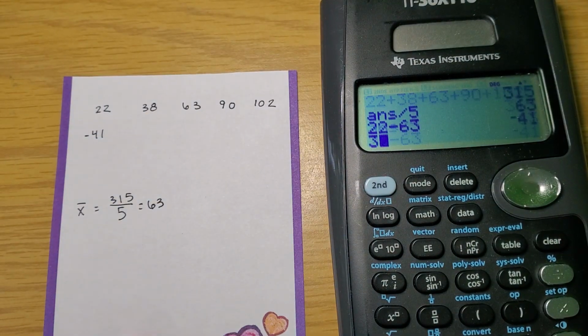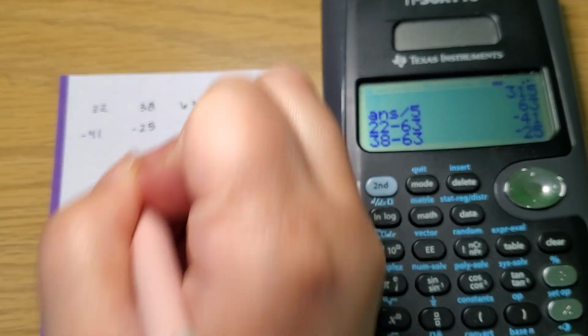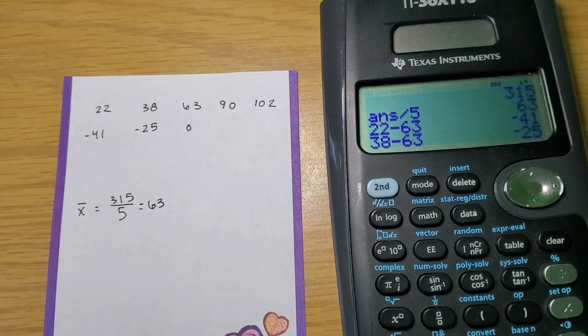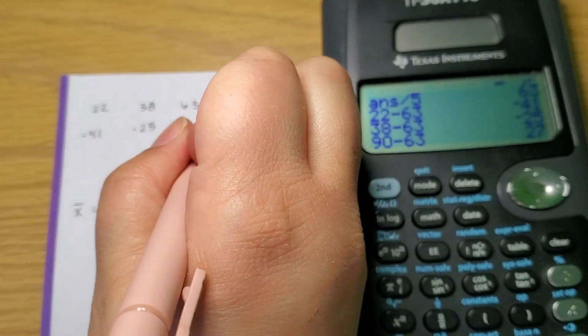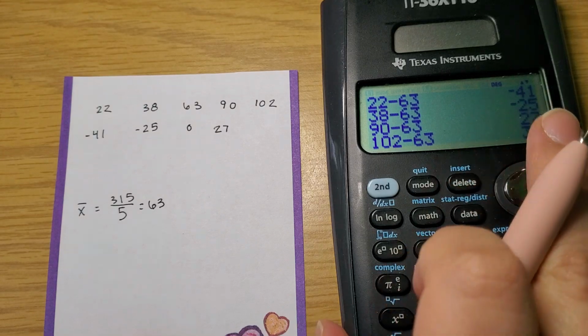Then I'll do 38 minus 63, and that's 25 below. 63 minus 63 is 0. 90 minus 63 is 27 above. And 102 minus 63 is 39 above.